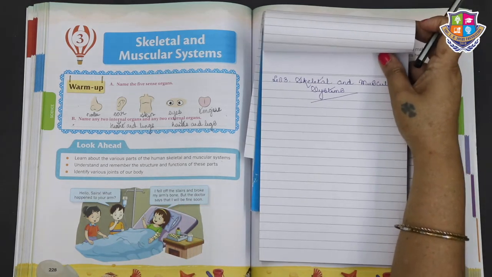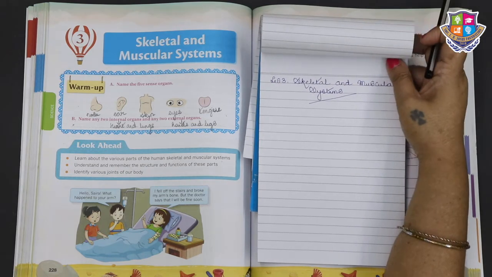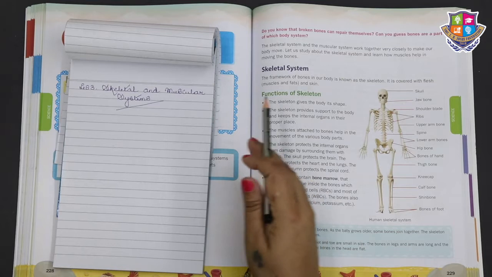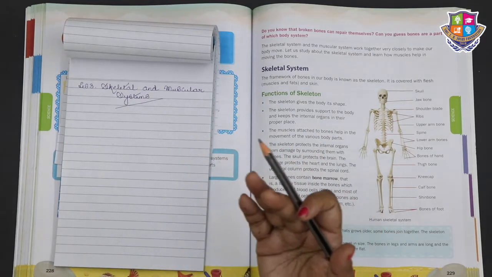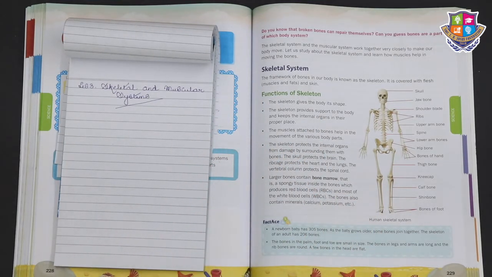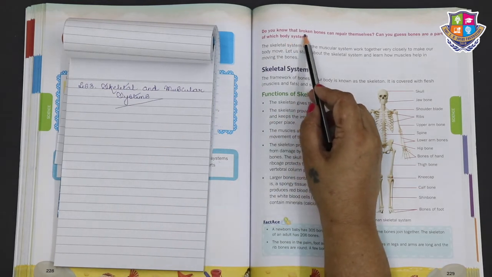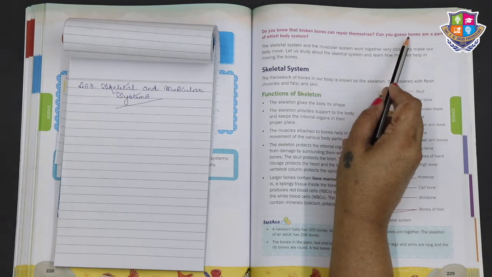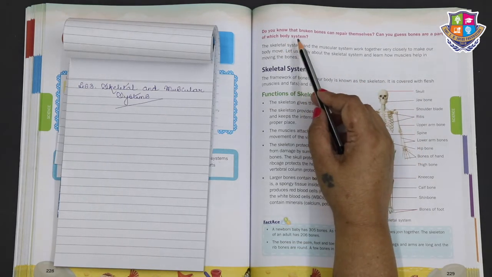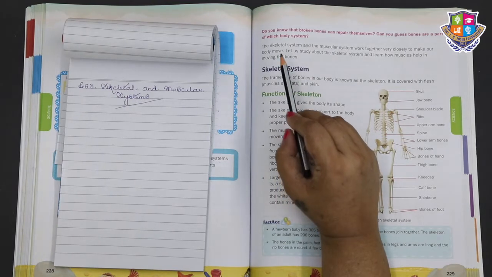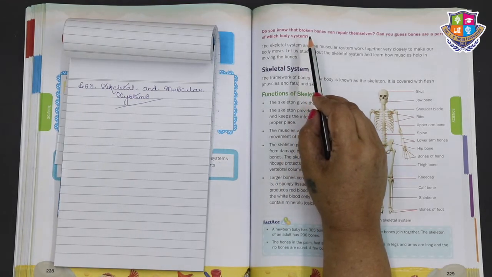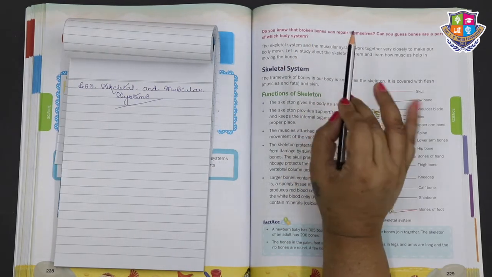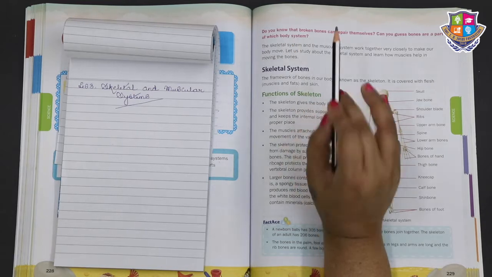Okay, did you have a look at their conversation? Now let's see. All right, what is going to happen? Okay, in the skeletal and muscular system, do you know that the broken bones can repair themselves? Can you guess bones are a part of which body system? Okay, now that's for you to think, for you to ponder, and for you to jot it down or point out, whatever it is, or make pointers rather.